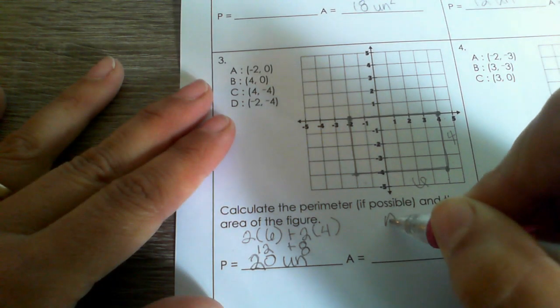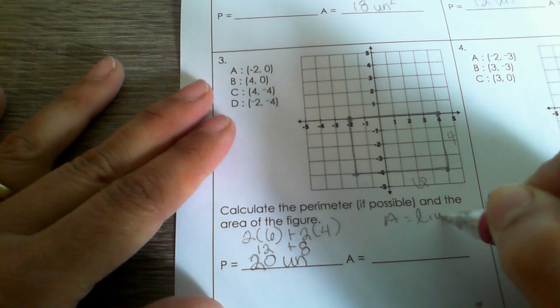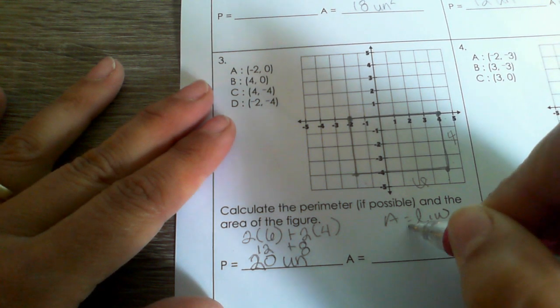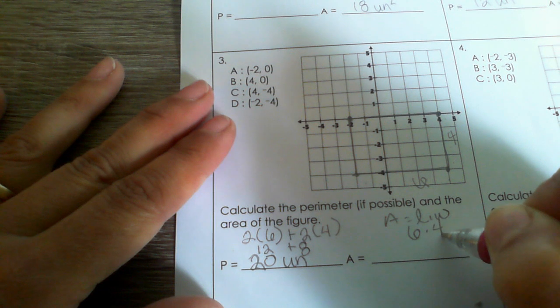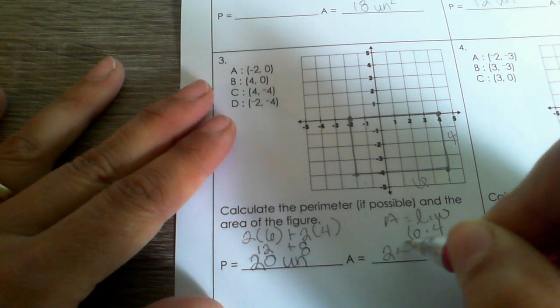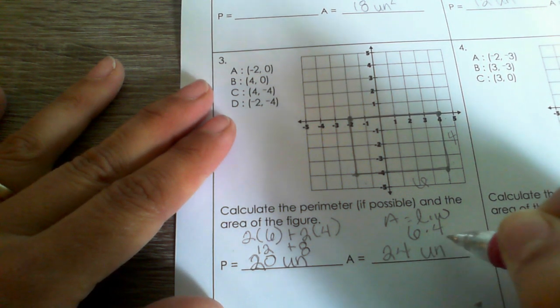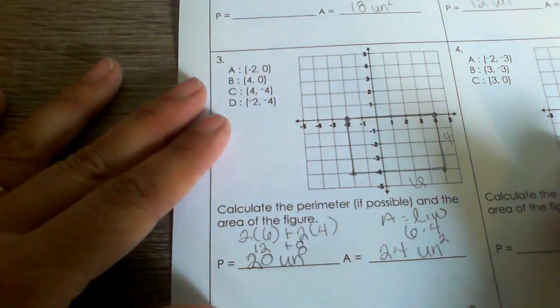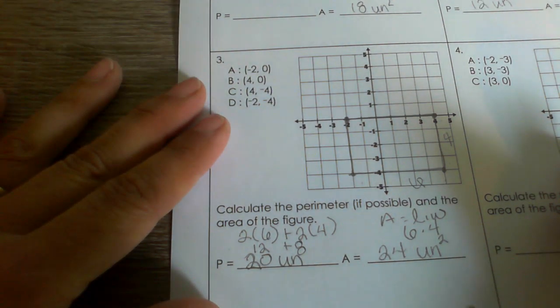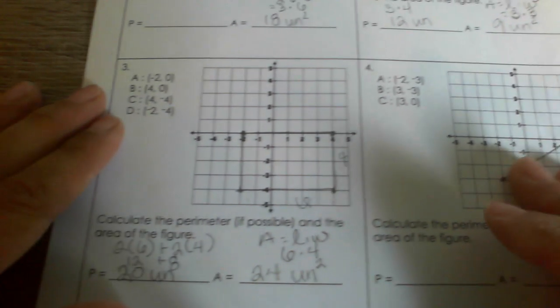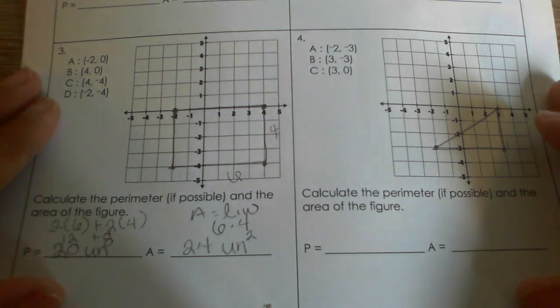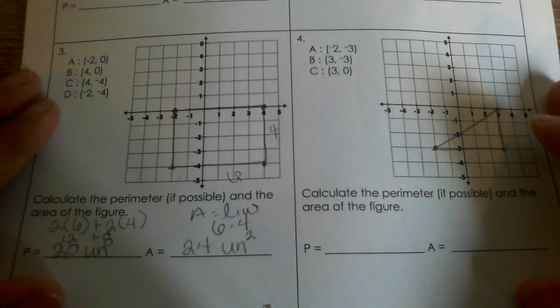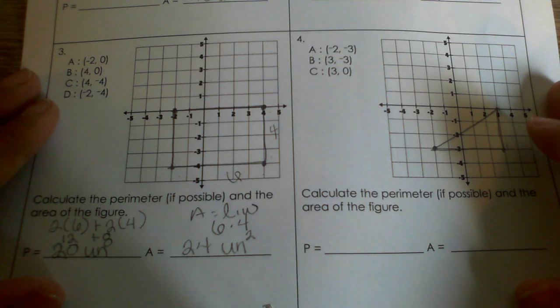This is area, which is length times width. The length is 6 and the width is 4, so it's 24 square units. I'll slow down. I may have gone too fast. I think I assumed you guys were going to do this. Pretty sure that's what I had said, but if not, that's how we're going to figure this out.